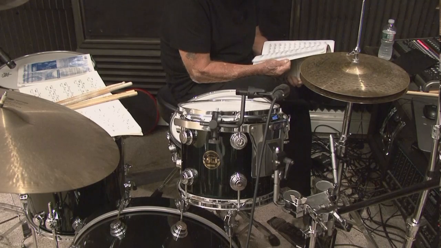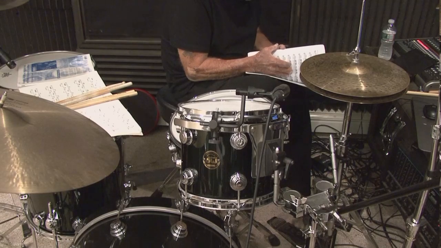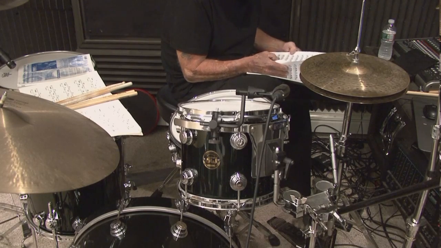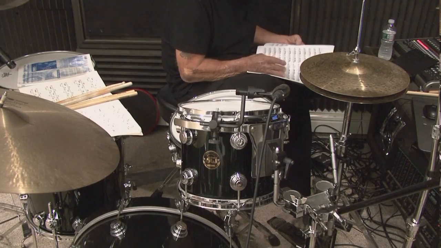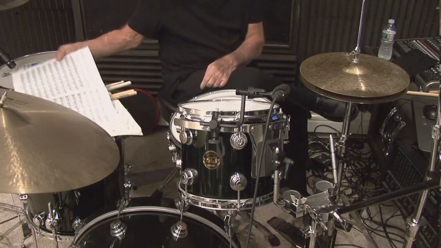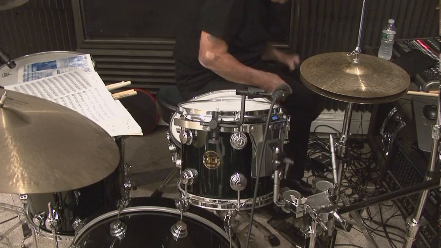We're going to work with pages 8 and 9, 10, and 11. So, let's go to, and this is going to be on the drum pad first.